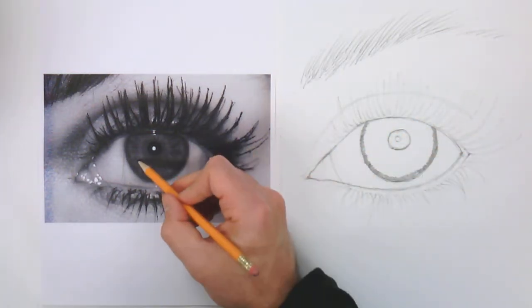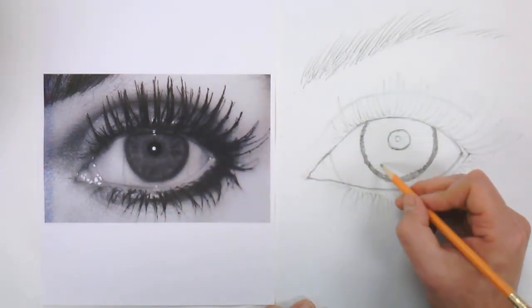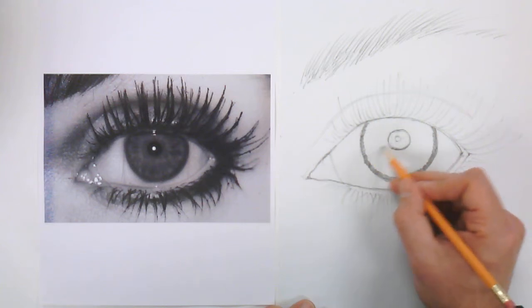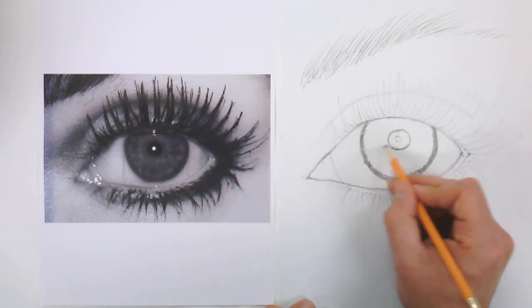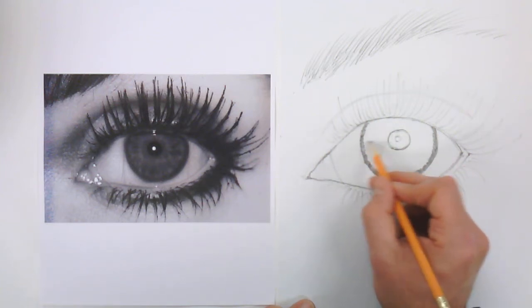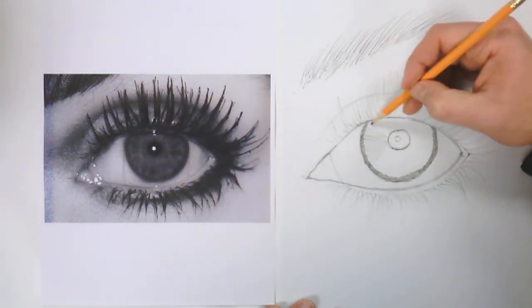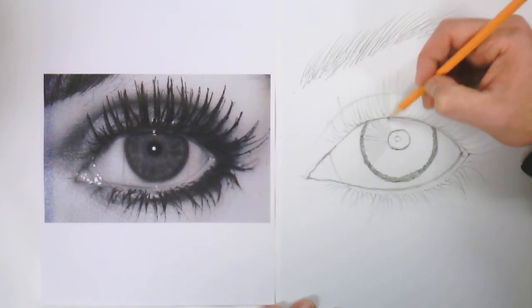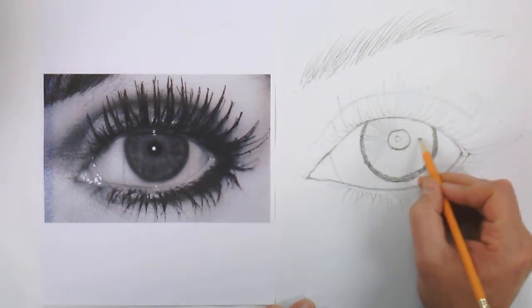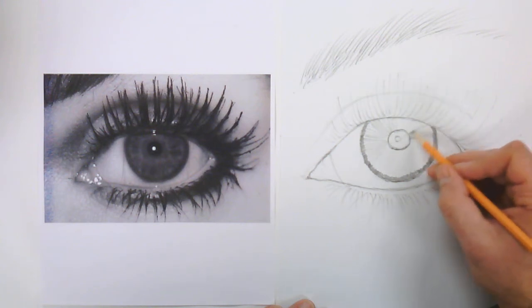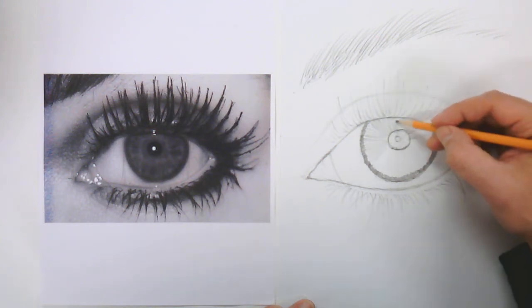And if you look close, I'm just going to put in a medium value that's all going here in the middle. So I'm just putting real light pressure with my pencil.